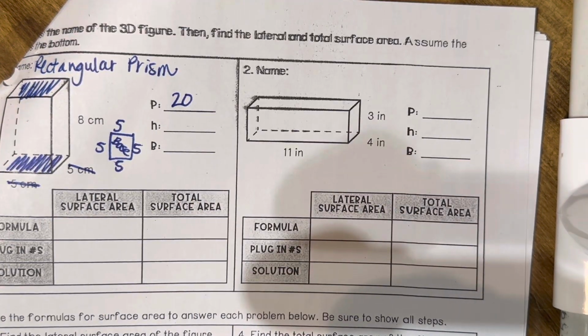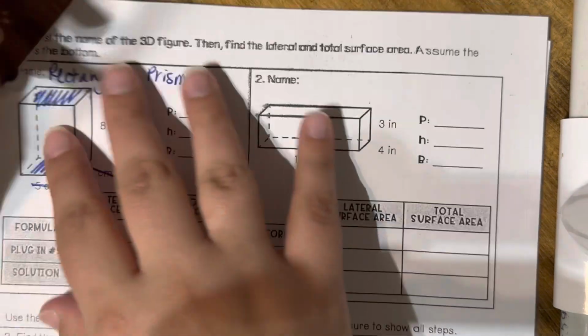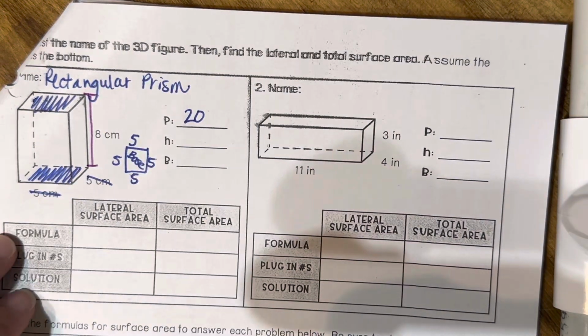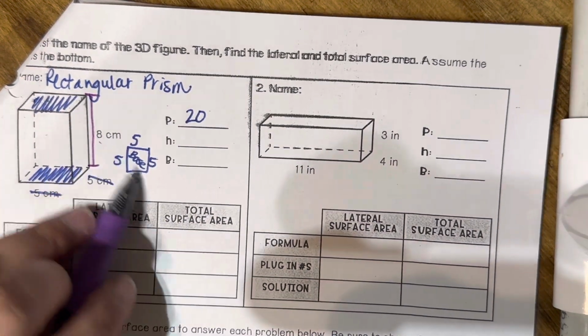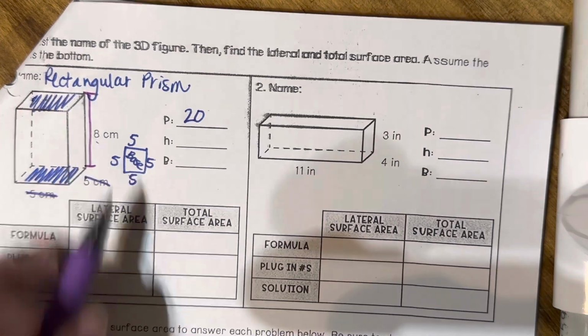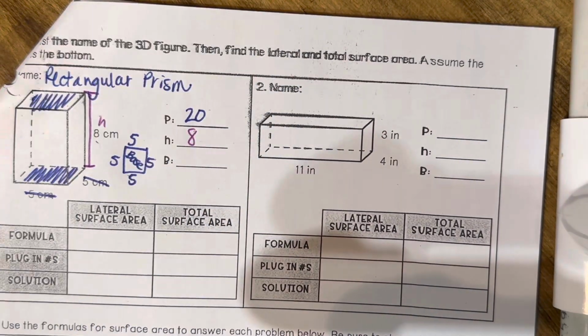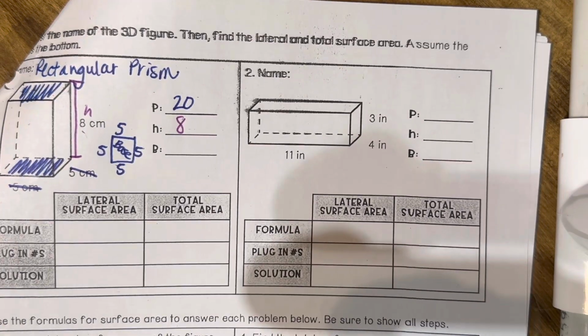The height of my prism is the distance between those 2 bases. Or, in this case, whatever is not connected into my base right here. So this 8 has to be my height. That's the height of my prism.